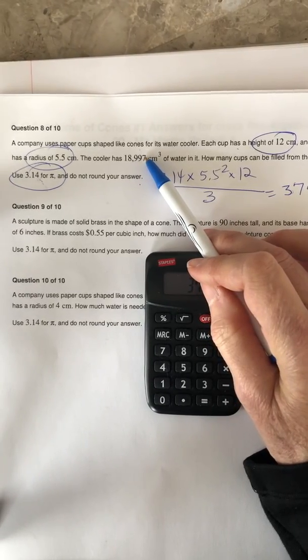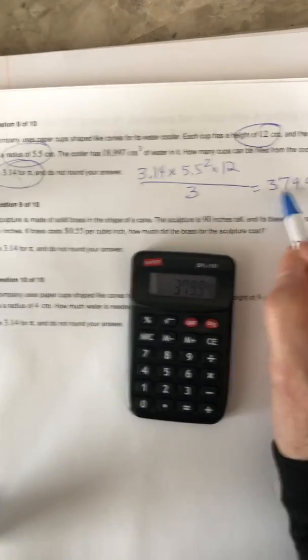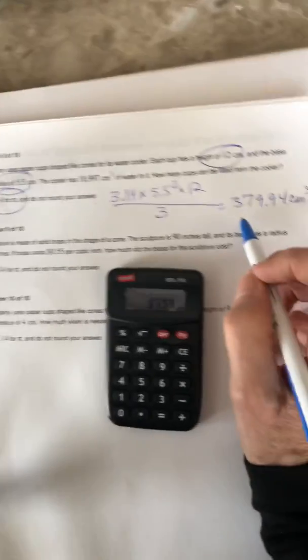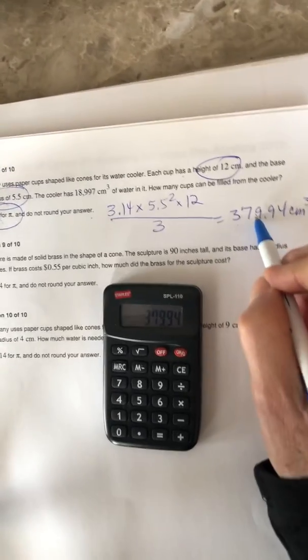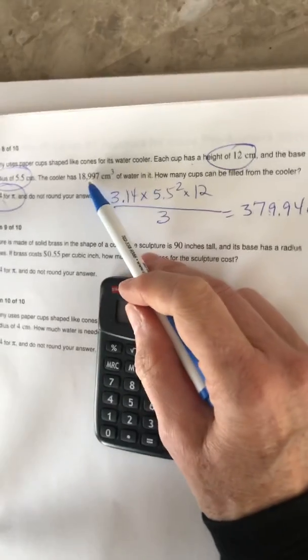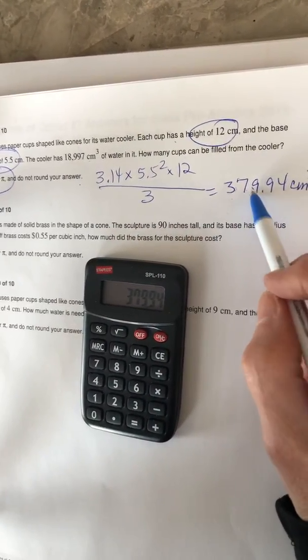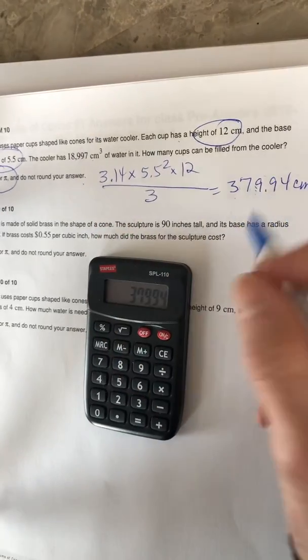Okay, paper cups, each cup has a height. Oh, okay, I said how much paper this makes. It's actually how much water 1 cup will hold, and that's how much water the cooler has. So you want to know how many cups you get out of that much water.